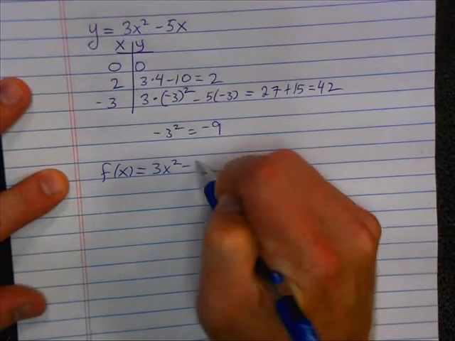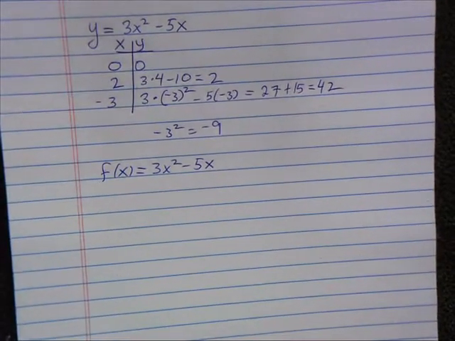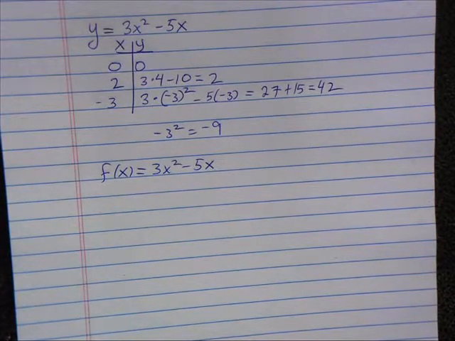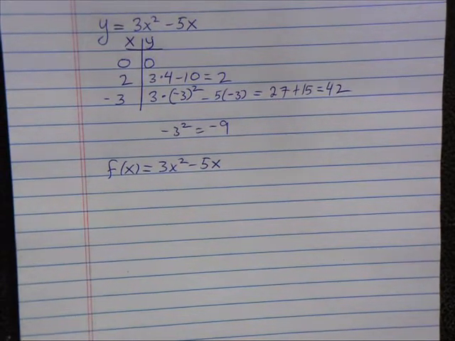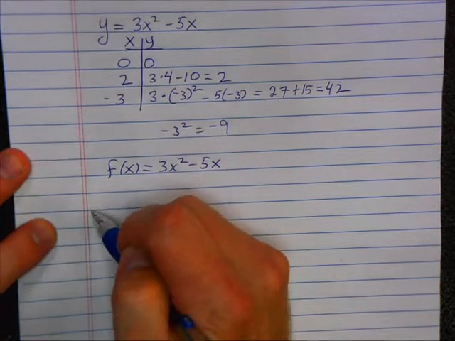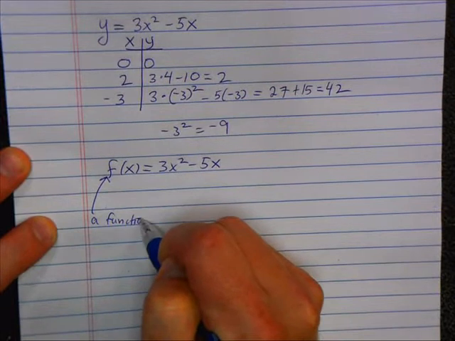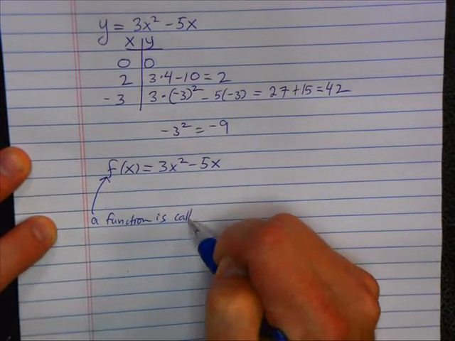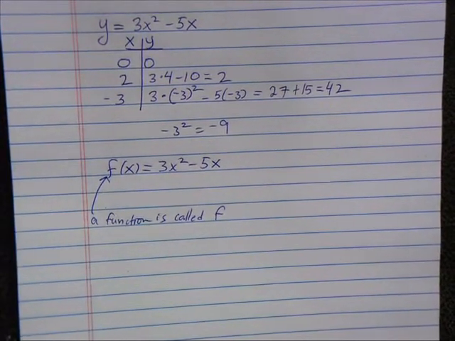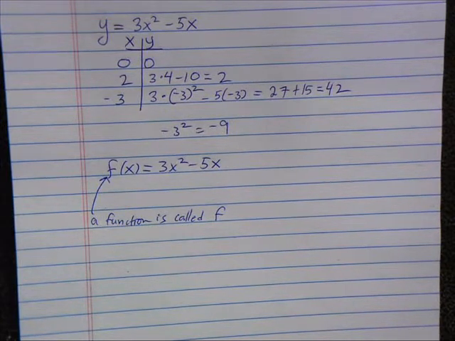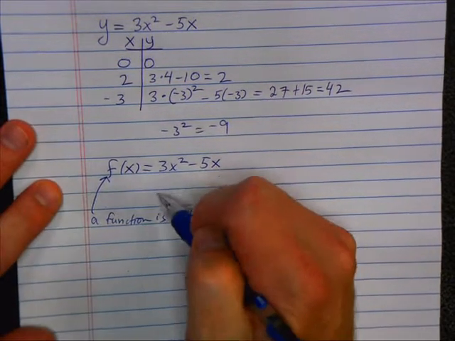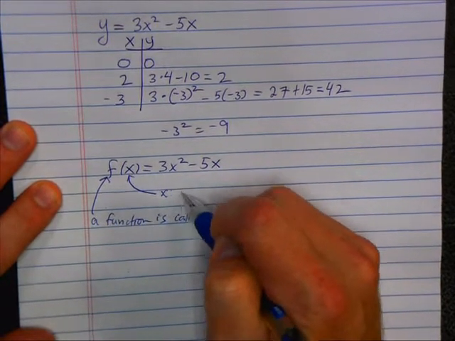All right, so we're going to write this as f(x) = 3x squared minus 5x. And this symbol confuses a lot of people. It shouldn't be confusing. All it means is this is our function name. Our function is called f. That's what that symbol means. And this (x) is just very clearly saying x is the independent variable. That's all that parenthesis is saying.